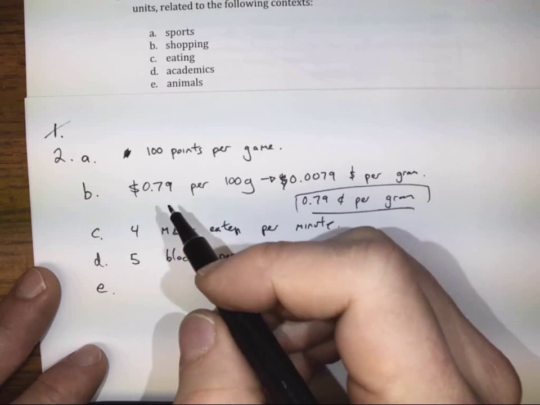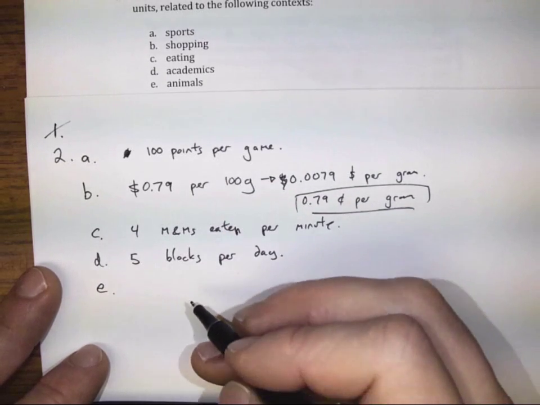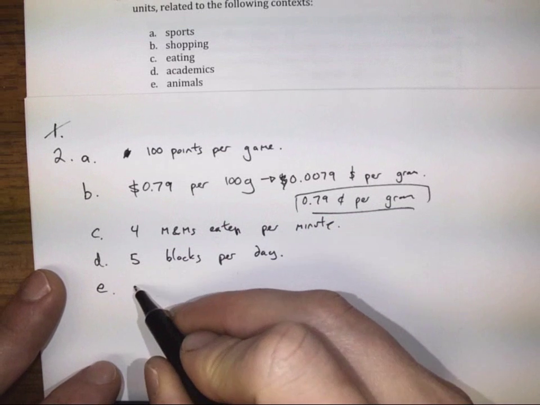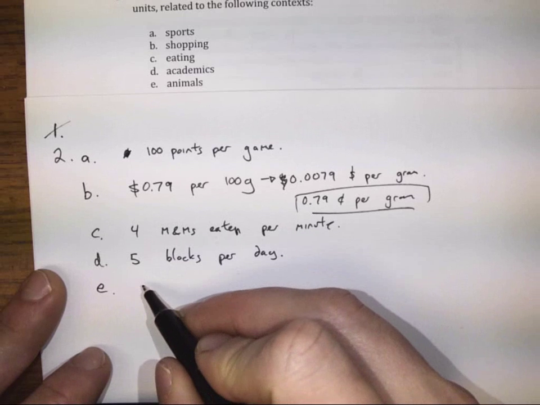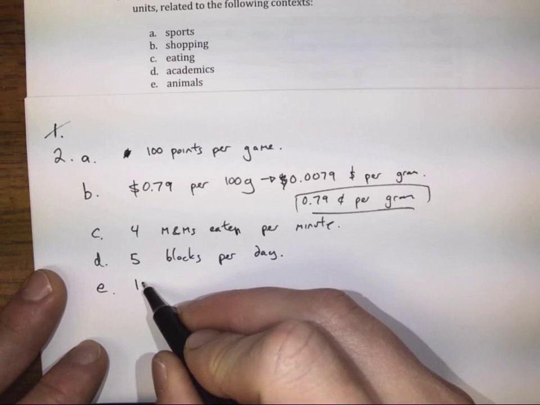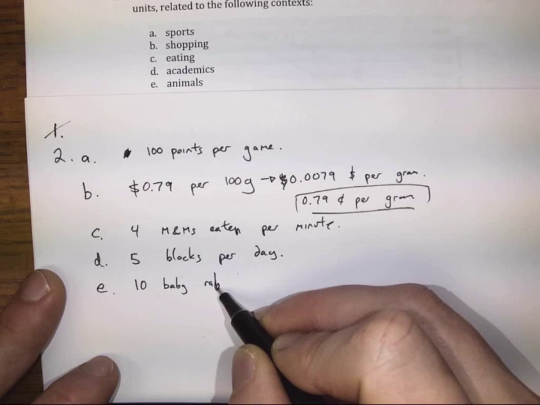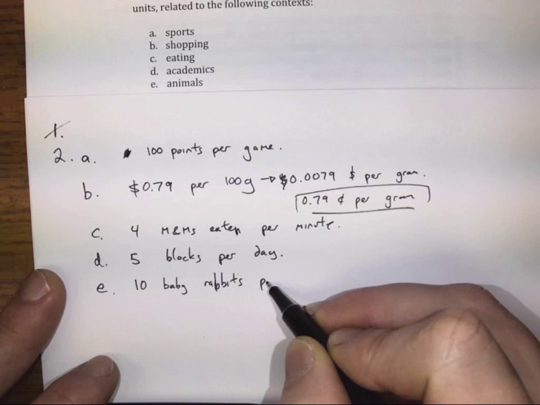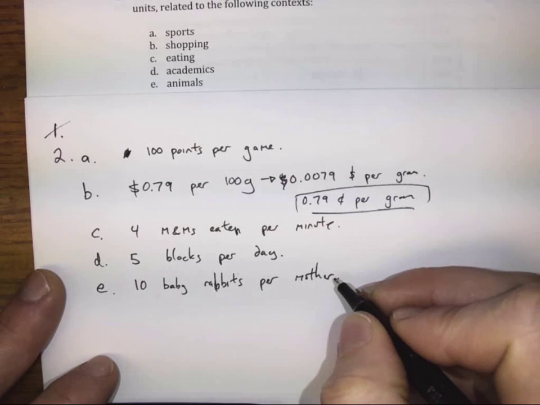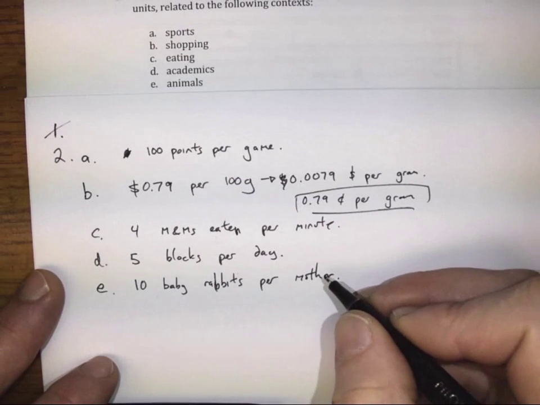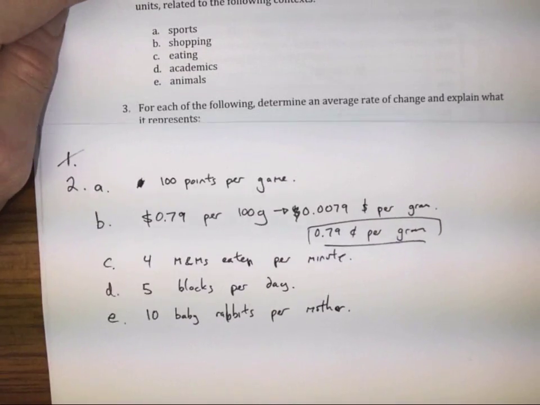Maybe rabbits reproduce, 10 baby rabbits per mother. Let's move on. Those are some examples.